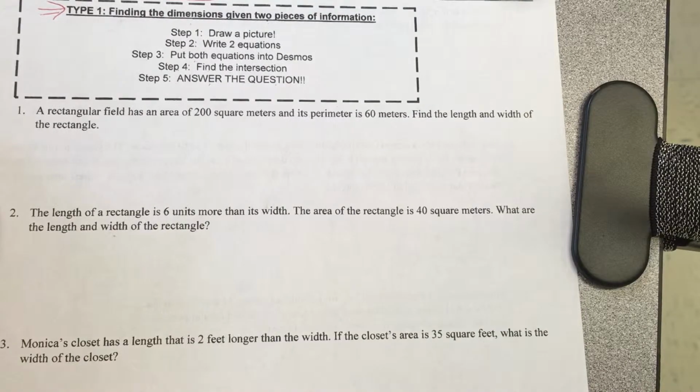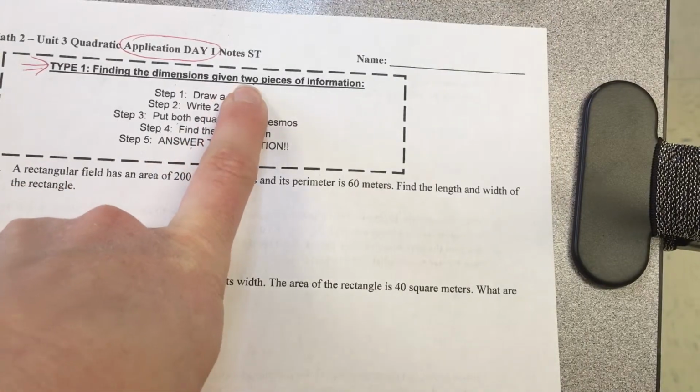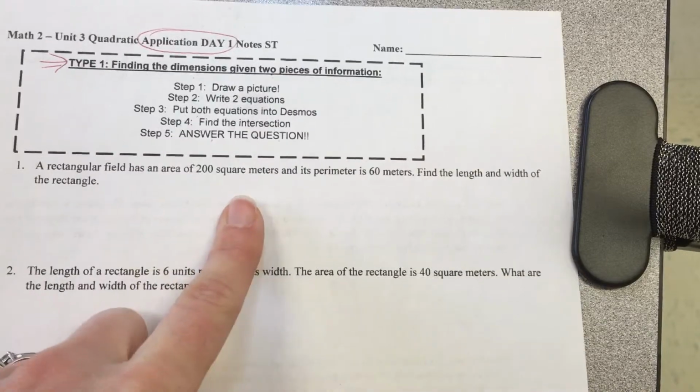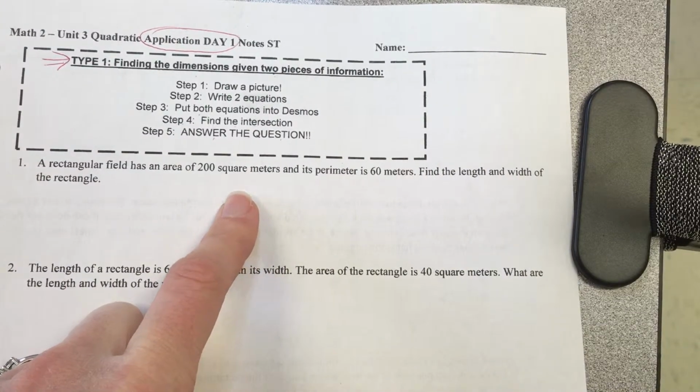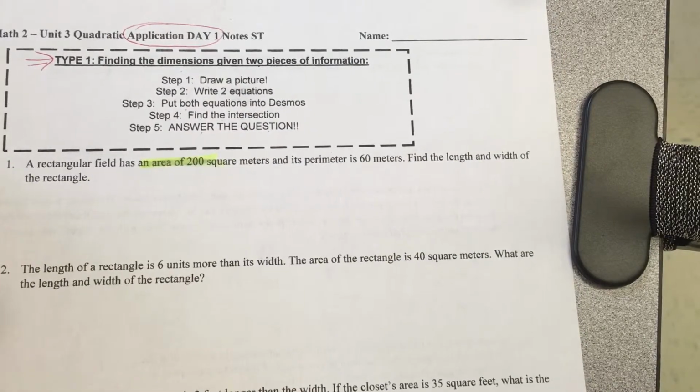A rectangular field has an area of 200 square meters and its perimeter is 60 meters. Find the length and width of the rectangle. Let me point out, given two pieces of information. On this first problem, what's one piece of information they give you? The area is 200. What's the other? Perimeter 60. Because you got to remember, after we learn these, they're going to be mixed up and you have to decide when you do what. So this one has two pieces of information, so you do these steps.